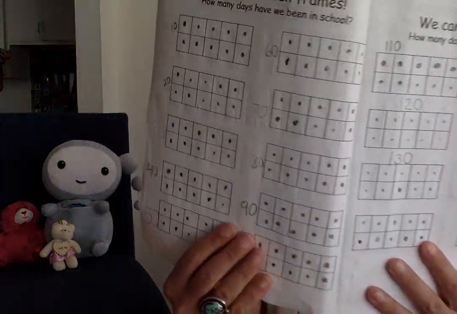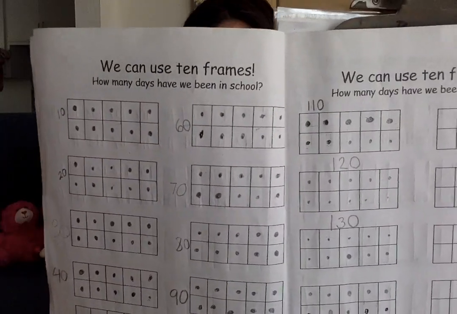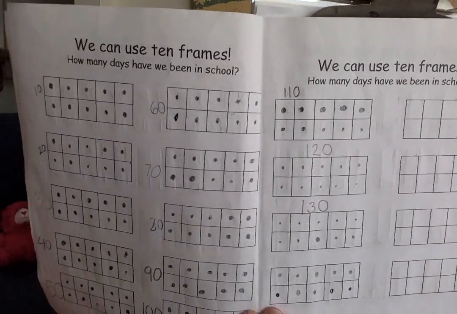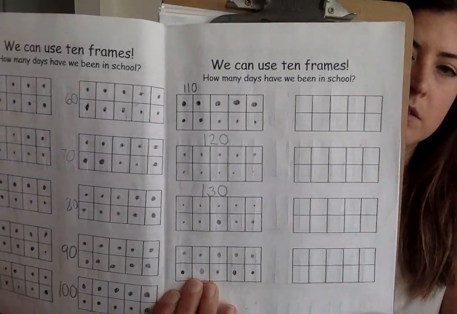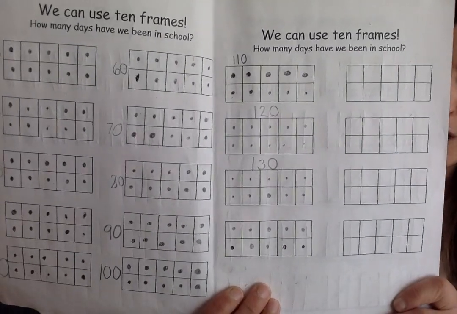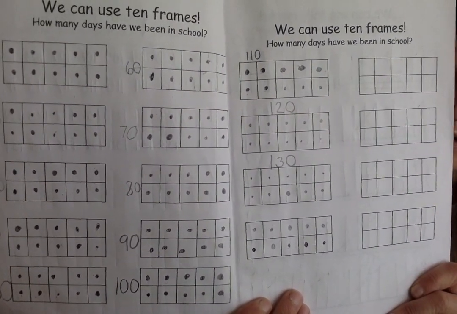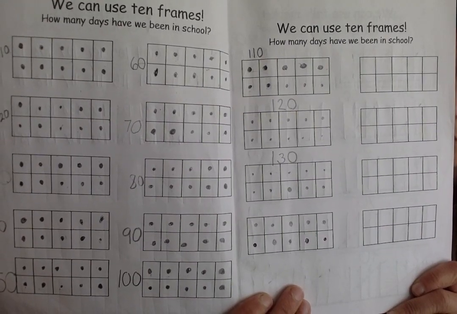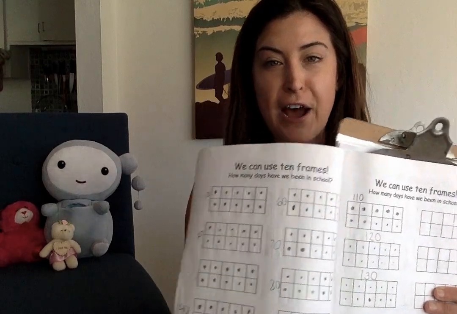I want to show you something. Look at all these days we've been in school. All those dots show the days we've had school. And here's the spots that are left. So does it look like we have a lot of school left or a little? Is there more open spaces or more dots? There's way more dots, right? There's not that much school left.